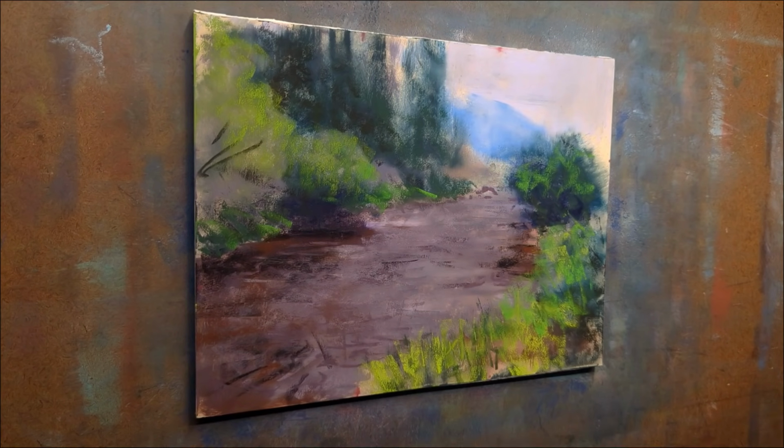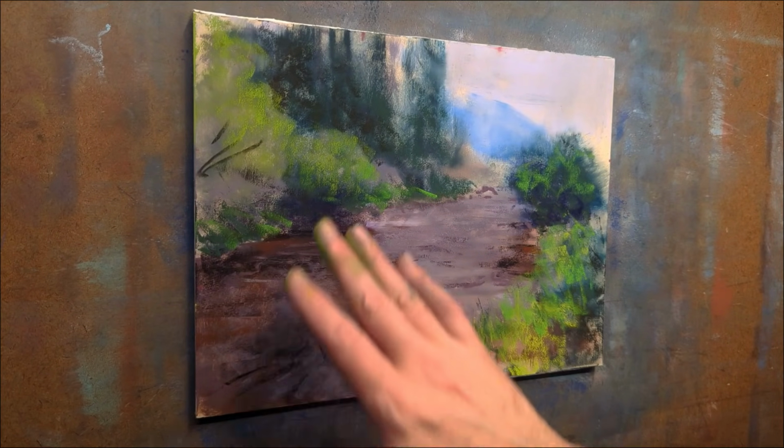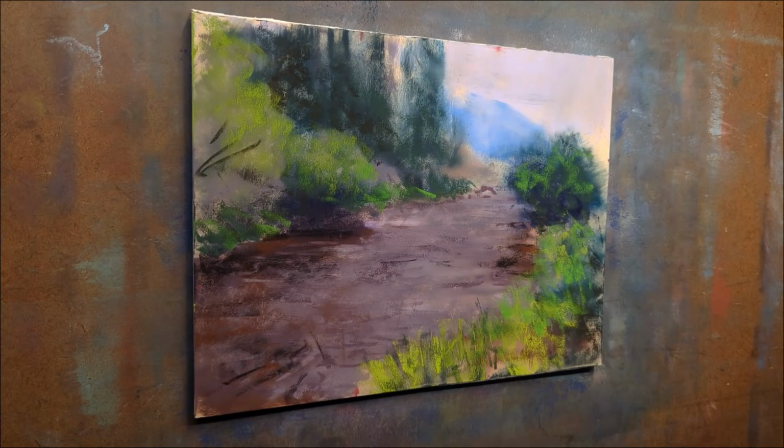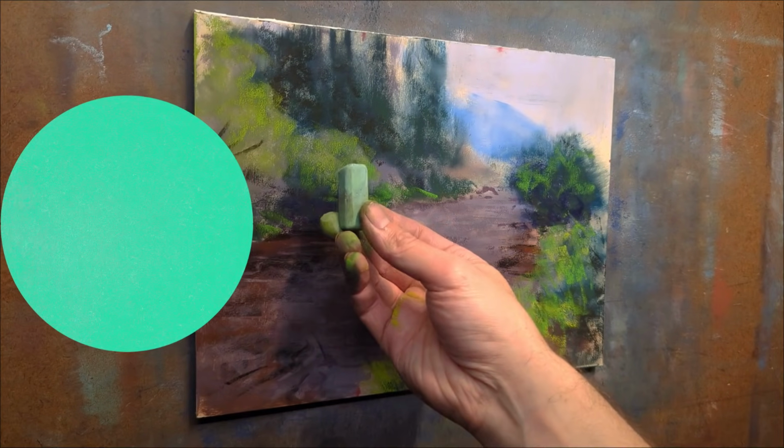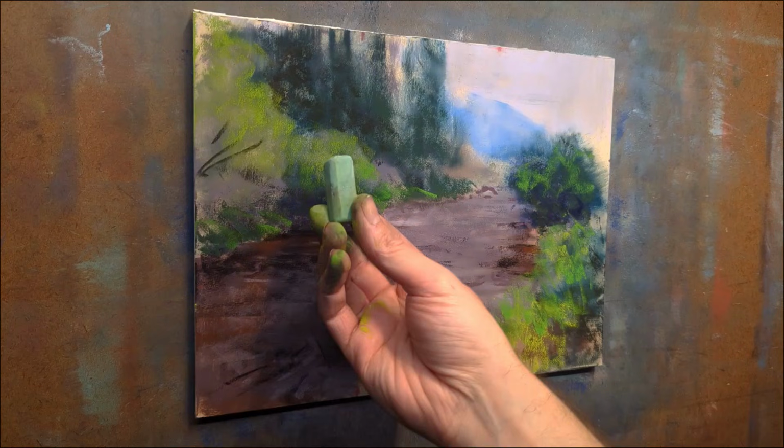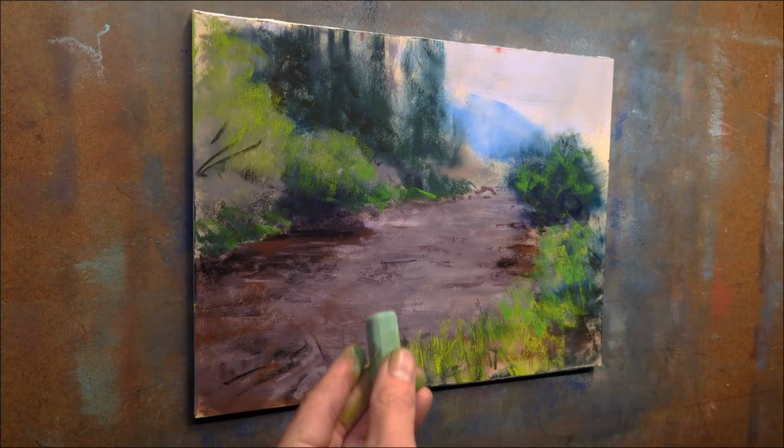And then now I'm going to think about either an even cooler green for these willows or a grayer green. Sometimes grayer greens feel cooler. So I'm going to start with this. This is shifting even more towards blue.